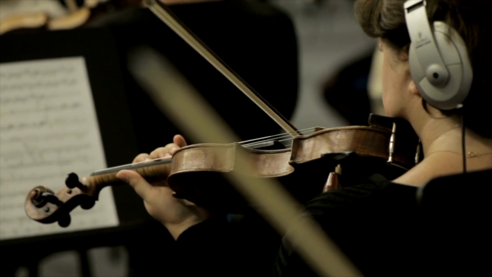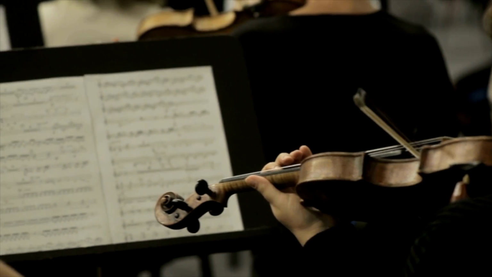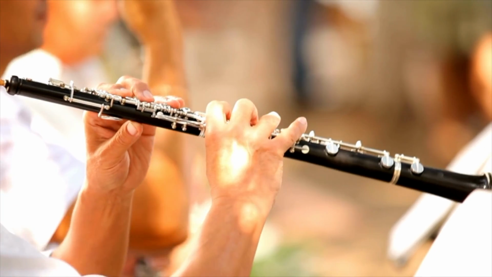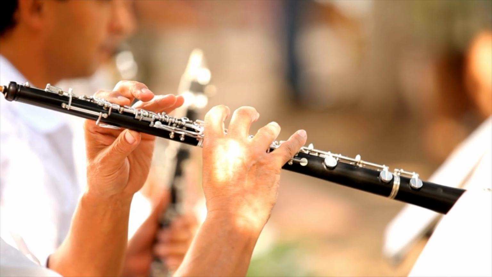Film music has become incredibly popular as an art form, and composers like John Williams and Hans Zimmer have helped bring classical-influenced music to a wider audience.